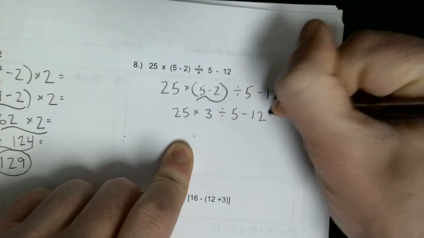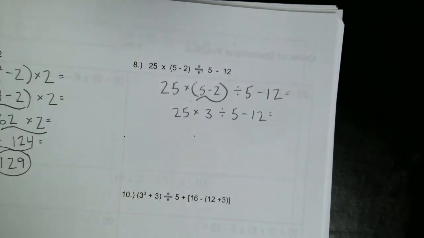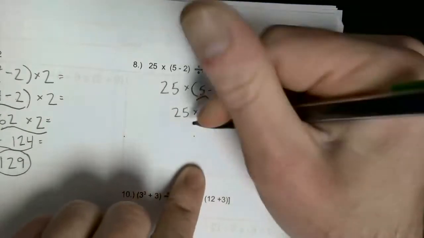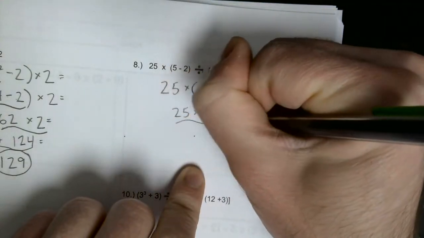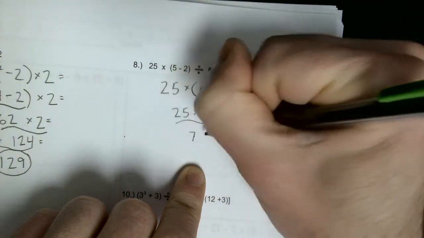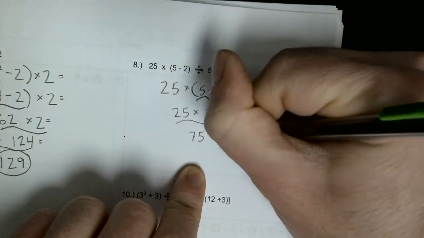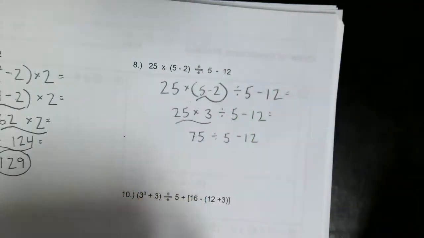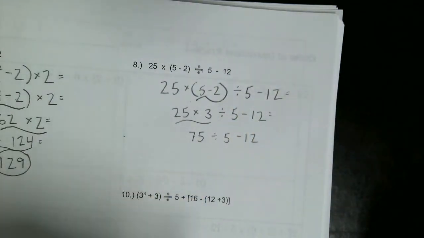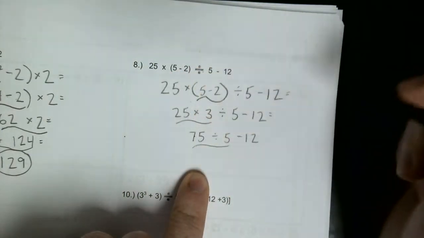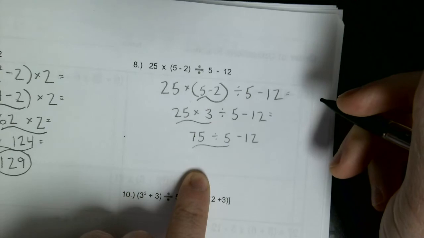Okay, parentheses, they're gone. Powers and roots, there are none. Multiplication and division from left to right. We'll start from the left, and we see multiplication first. We'll do that. 25 times 3 is 75. Divided by 5 minus 12. Parentheses gone. Powers and roots, nope. Multiplication and division from left to right. We got division. 75 divided by 5.